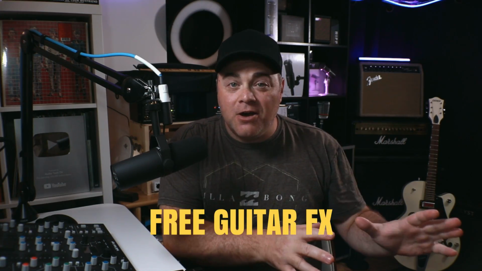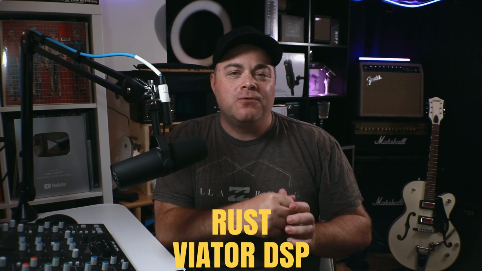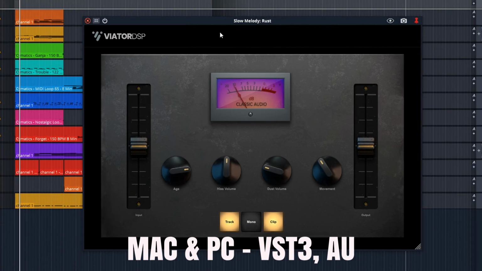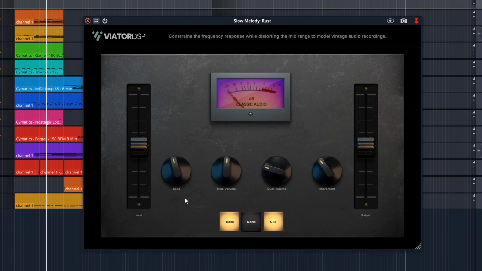I've got a couple of guitar effects plugins, analog and lo-fi plugins, plus more, and the first free VST that we're going to look at is Rust from Viator DSP. This is a pay-what-you-want plugin, so you can grab it for free, and if you like it, you can send some money their way, or just send some money their way right from the start.